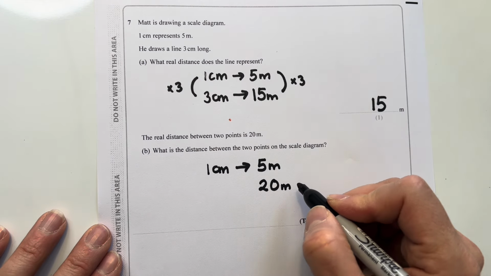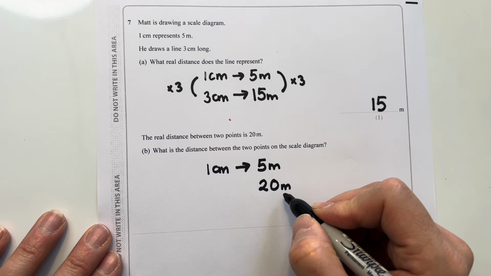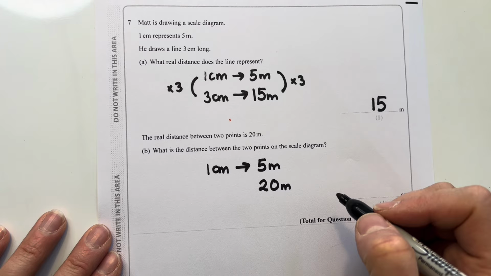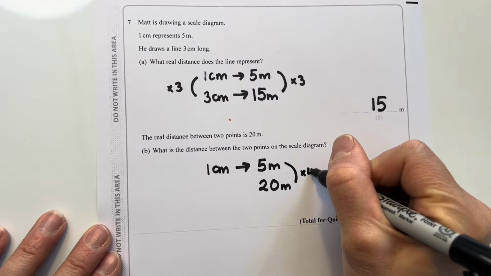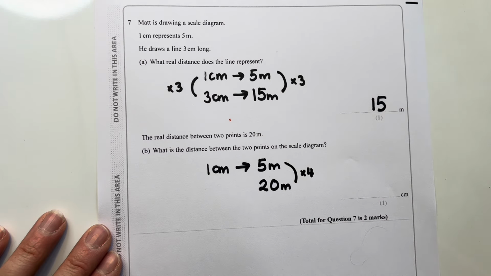Well, every 5 metres is represented by 1 centimetre on the scale diagram. And we can see to get from 5 to 20, we've times by 4. And so on the scale diagram, we're going to have to draw 4 centimetres. So the answer is 4.